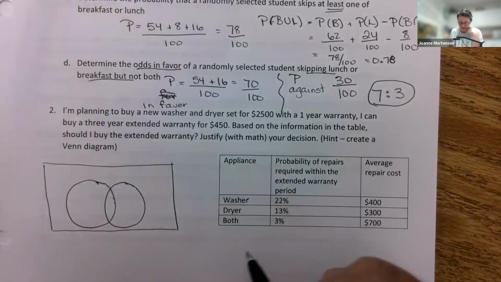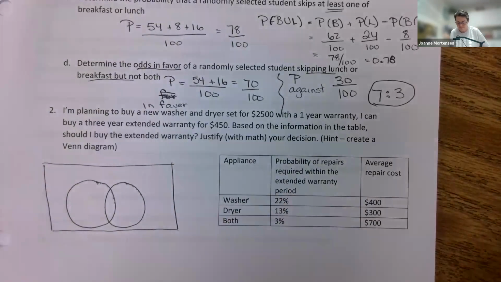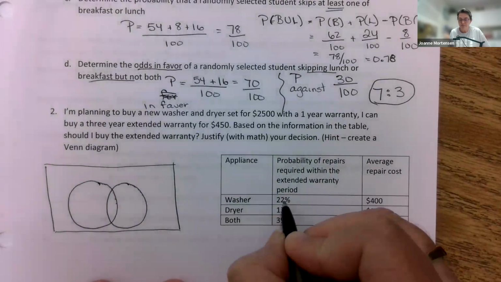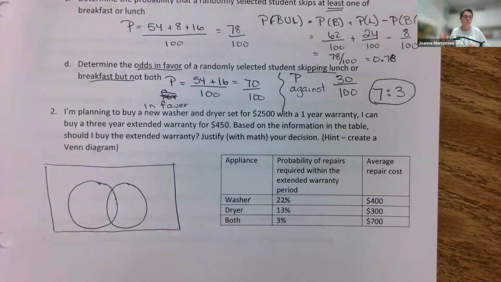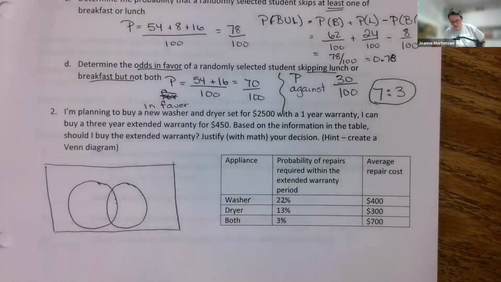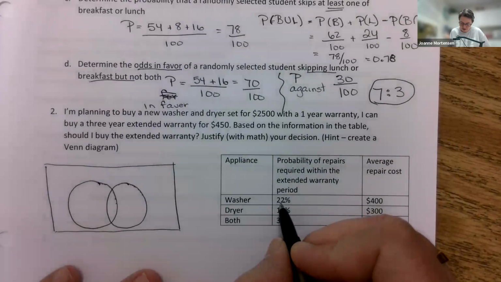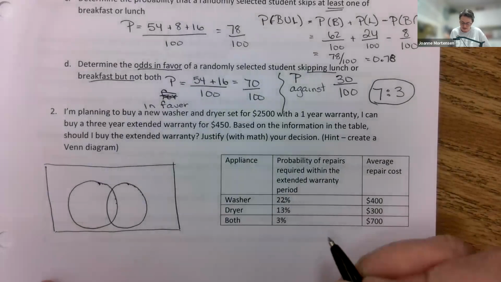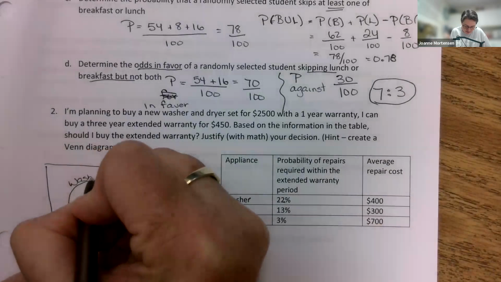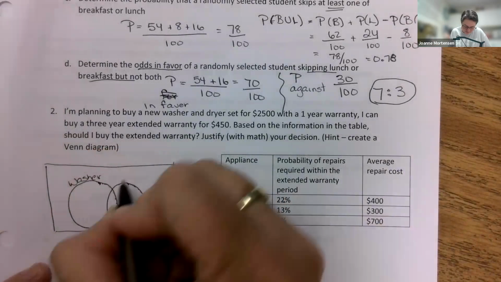So I'm gonna make the assumption that this washer, this 22%, stands for the washing machine by itself or the washing machine and the dryer, right? I'm not explaining that very well, but you understand. In other words, this could be just the washing machine or the washing machine and dryer. So I'm going to write washer here because you understand better than I'm explaining right now.